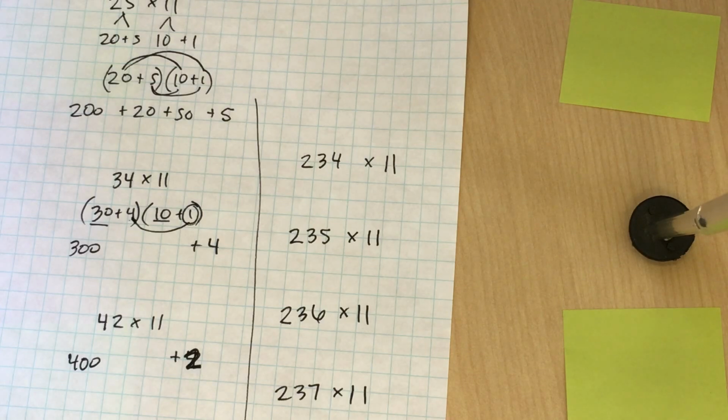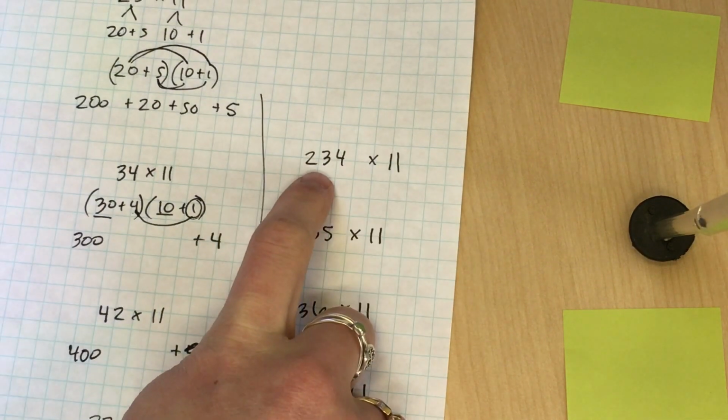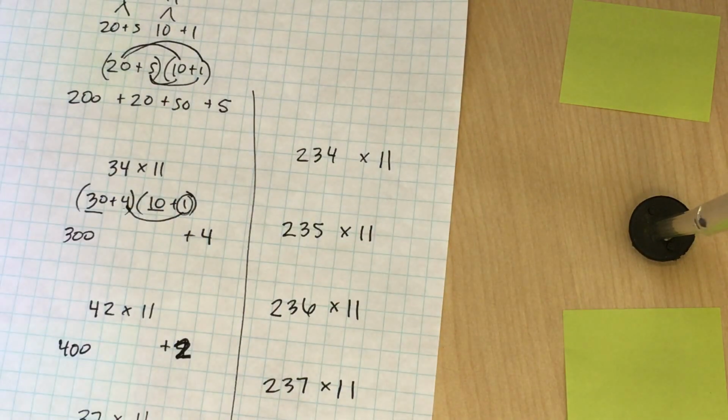I would encourage you to try and figure it out using the pattern, and try and figure it out using arrays, because I think that'll help you think about it as 10 groups of 234 plus one more group of 234, and how those digits are always going to work in pretty predictable ways.